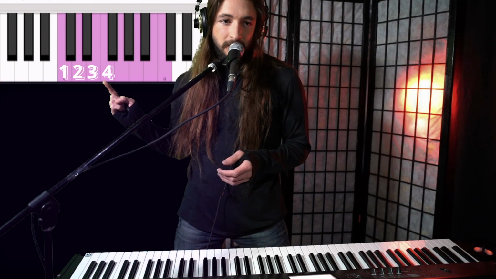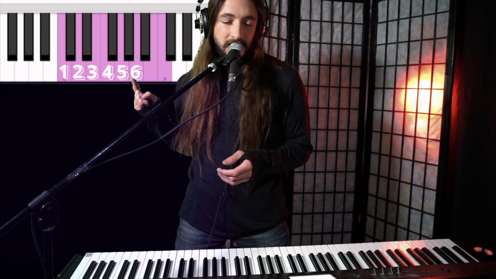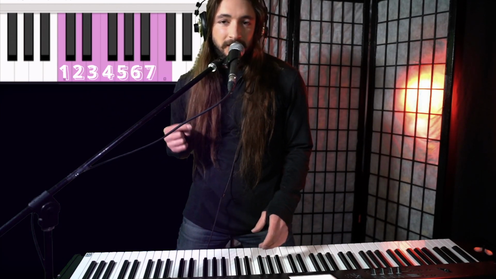The C major scale is just an example, but this is 1, 2, 3, 4, 5, 6, 7, and then 8, which is the same as 1. It's called the octave because it's 8 scale degrees away from the starting point. So we can refer to those as individual scale degrees. 1, 2, 3, 4, 5, 6, 7, 8.